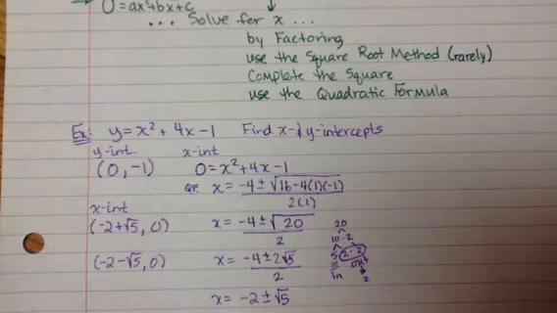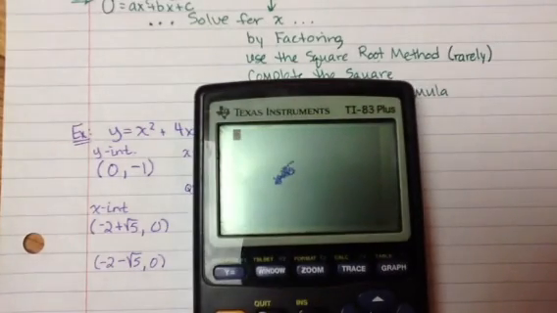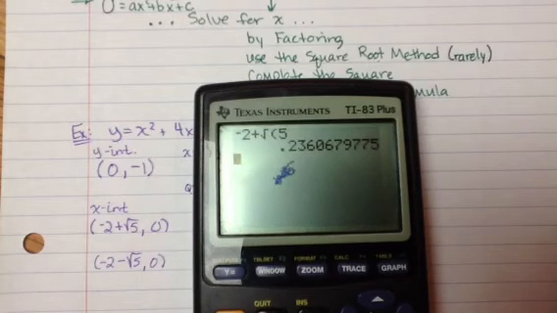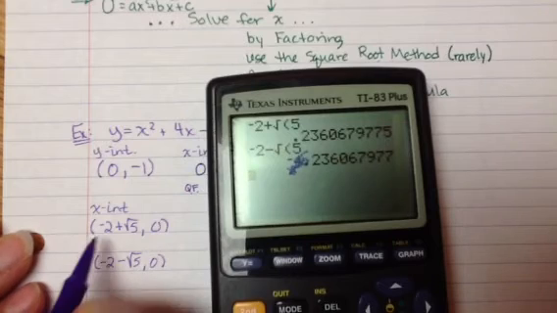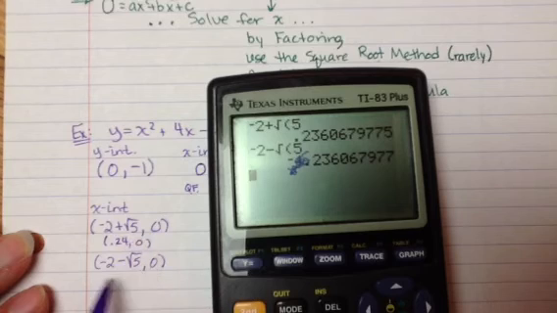Now when we start graphing these functions on the coordinate plane, when you have x-intercepts that look like that, you'll want a decimal approximation. So we'll also calculate -2 plus the square root of 5, which is 0.236, and -2 minus the square root of 5, which is -4.236.